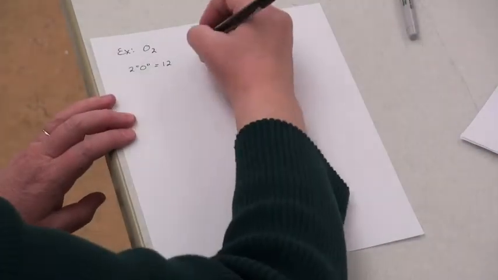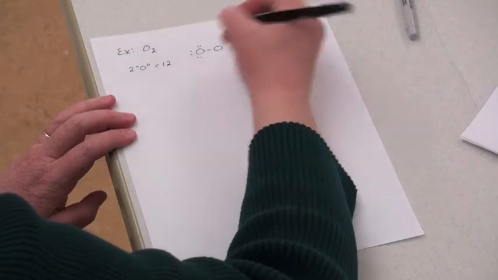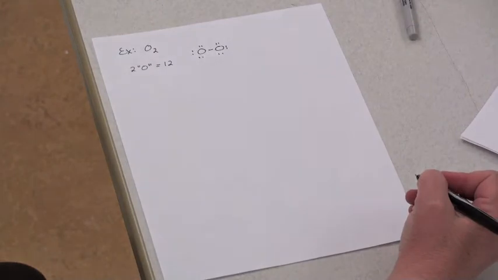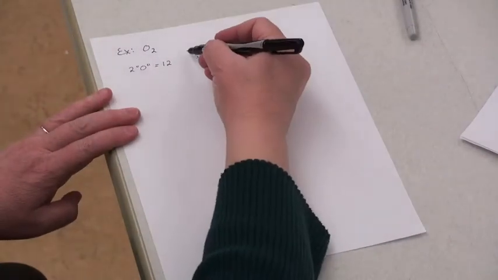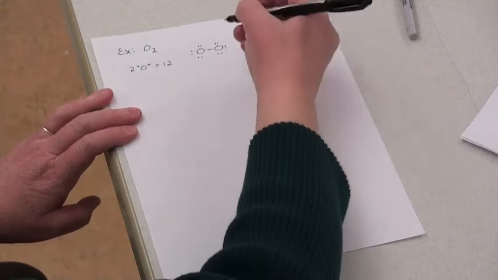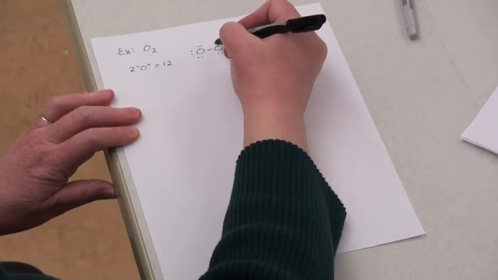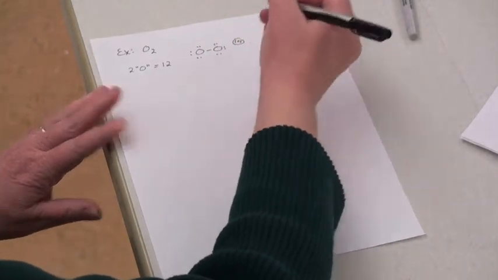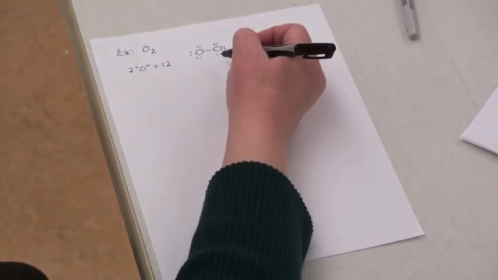Now we give everybody the electrons they need. So now each oxygen has 8 valence electrons around it. 2, 4, 6, 8, and 2, 4, 6, 8. So now we count up and see that it adds up to 12. 2, 4, 6, 8, 10, 12, 14, but it doesn't. So this is not quite it.